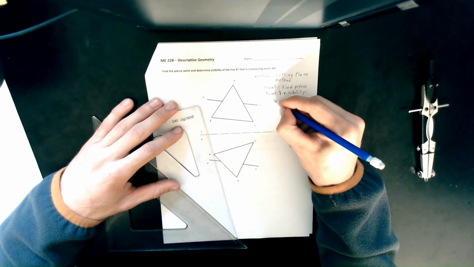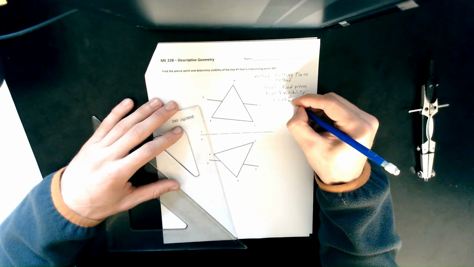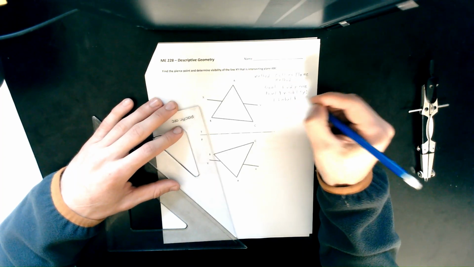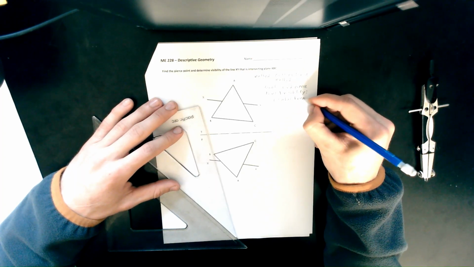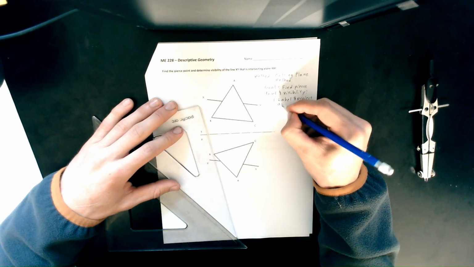So the first step is to label again and project apparent intersections.